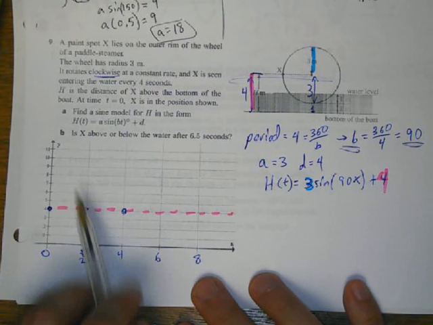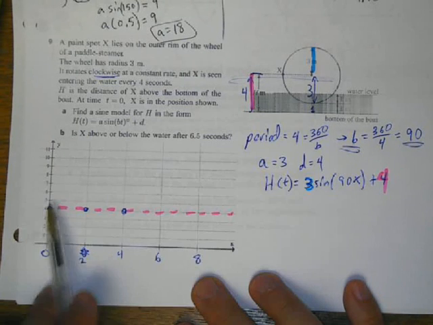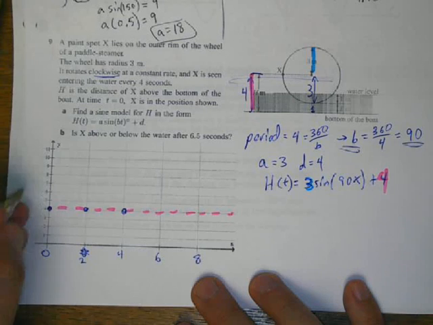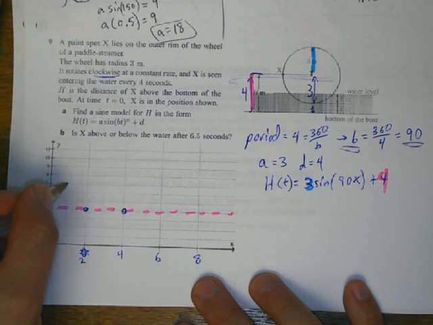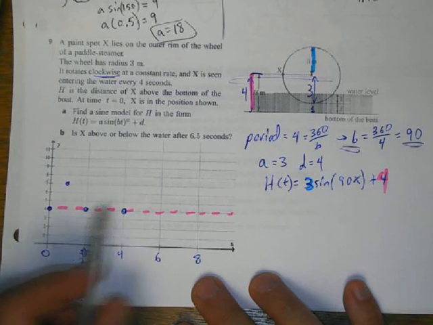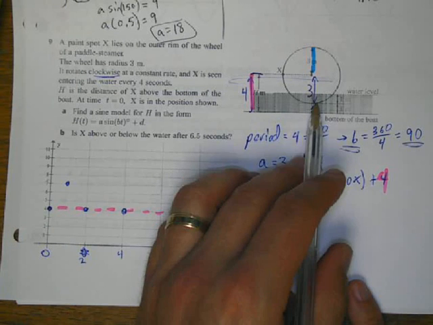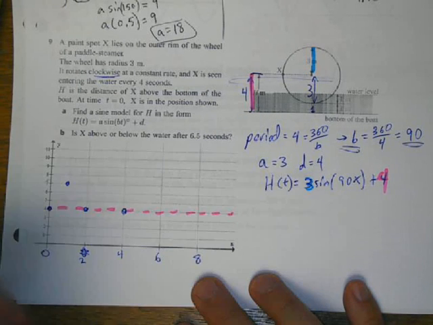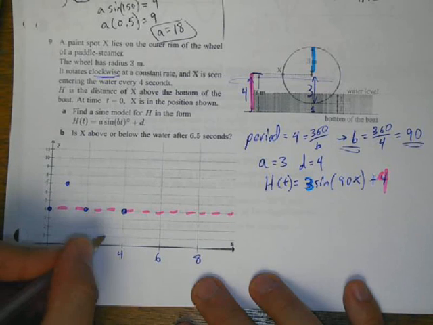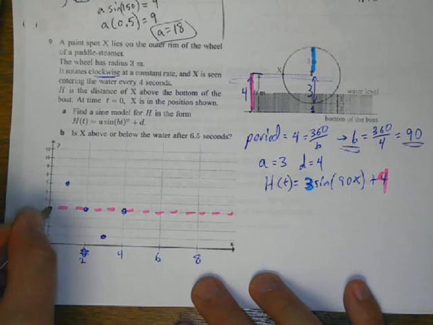So if it's going clockwise, halfway between 0 and 2, I'm going to be at 3 meters above. So 3 above 4 is going to give me 7. And halfway between 2 and 4, I'm going to be lower by 3. So 4 minus 3, I'm going to be at 1. Okay, so now I can draw my curve.